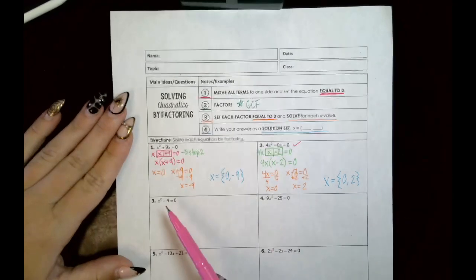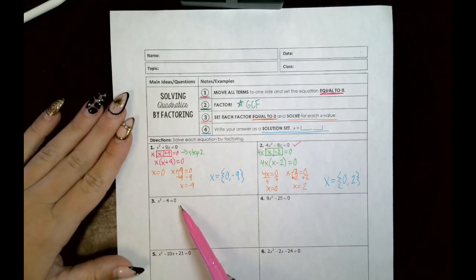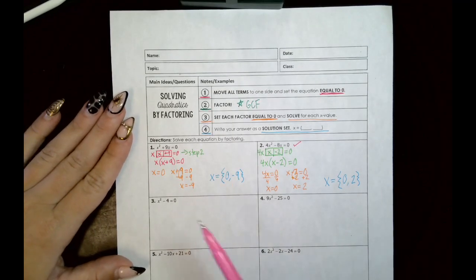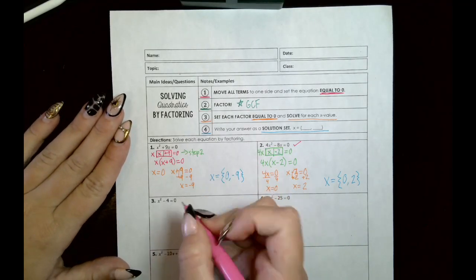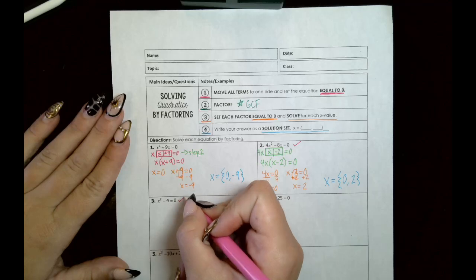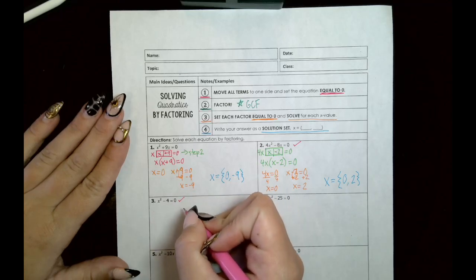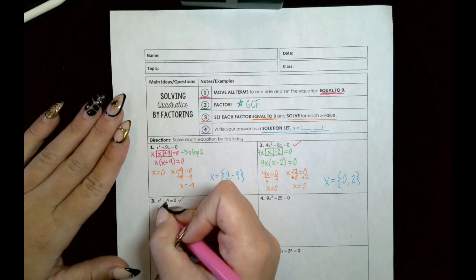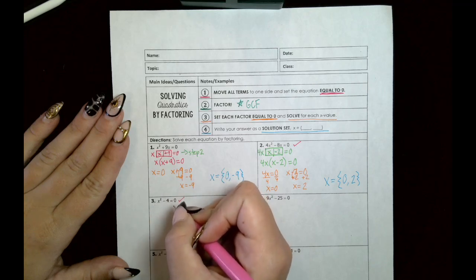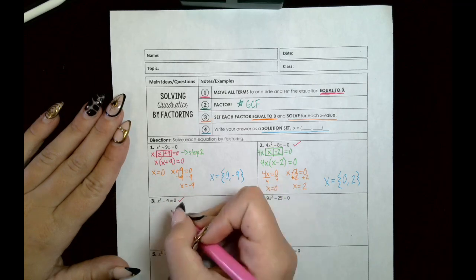For number 3, these are already moved over, and we can do this 2 ways. We can factor it, or we can move the 4 over to the other side. I'm going to show both ways.